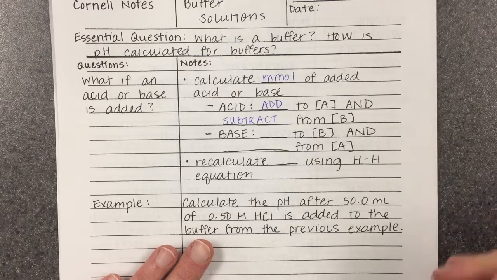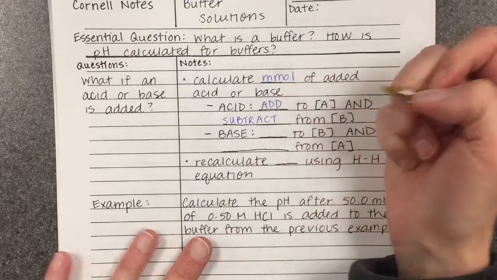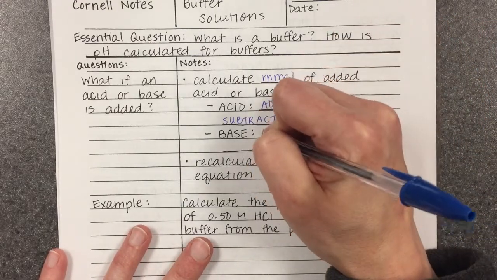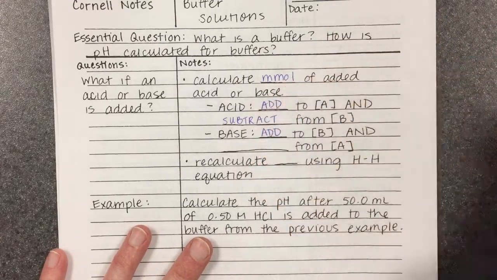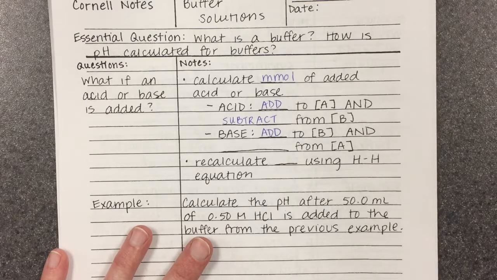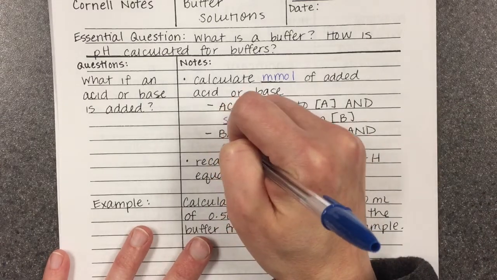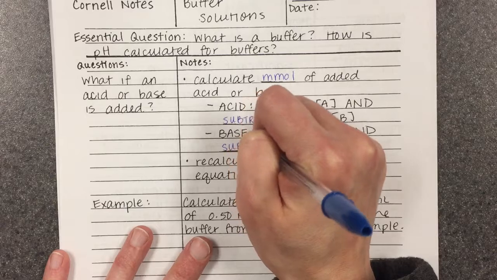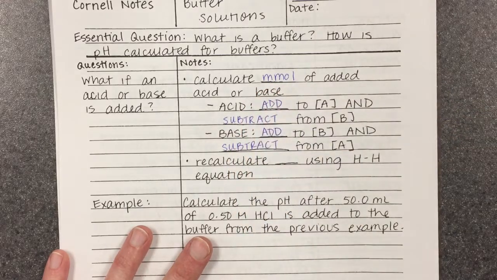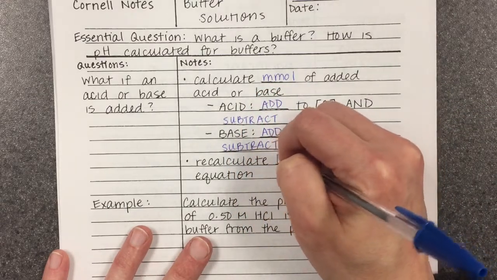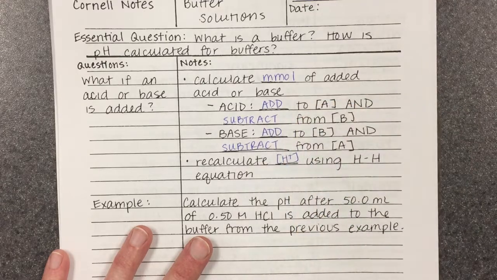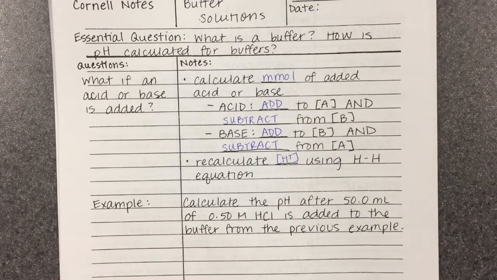So we're losing base and we're adding acid. For a base, it's the opposite thing. If we're adding a base to the solution, then we add to the bottom of the proportion where the base is, and we subtract from A because it's reacting with the base. Then we just recalculate that hydrogen ion concentration using the Henderson-Hasselbalch equation, okay?